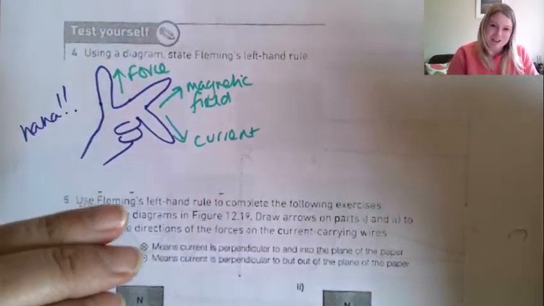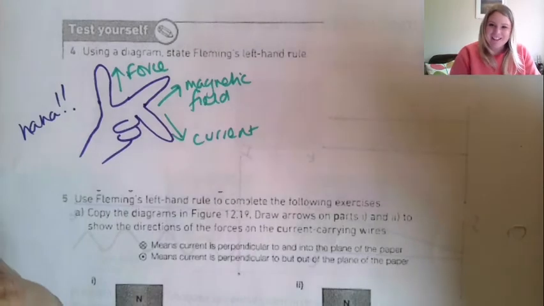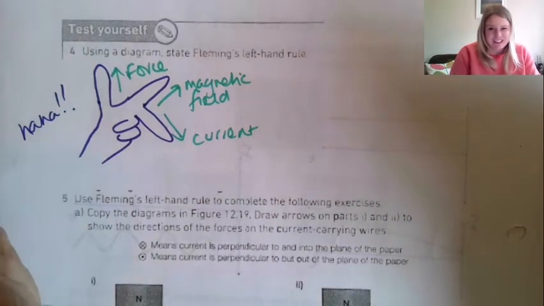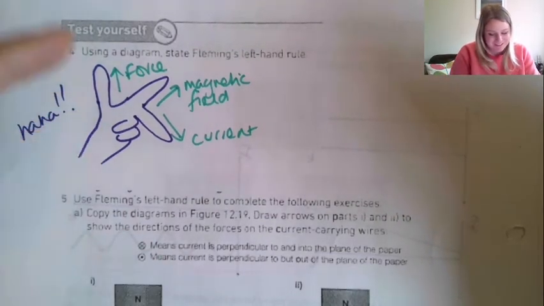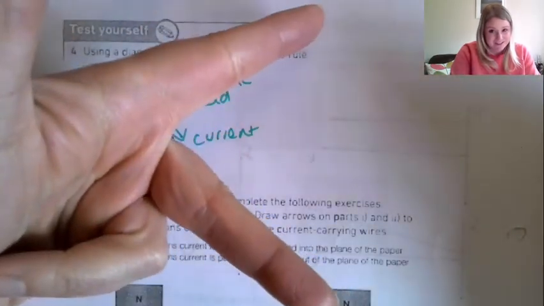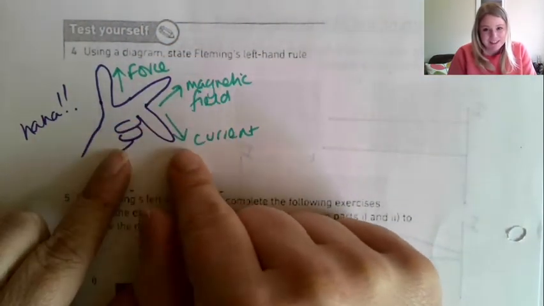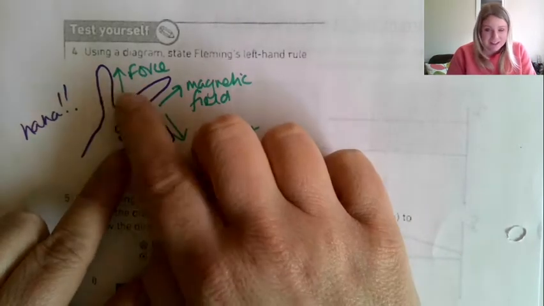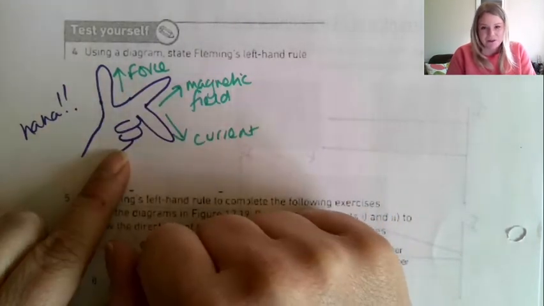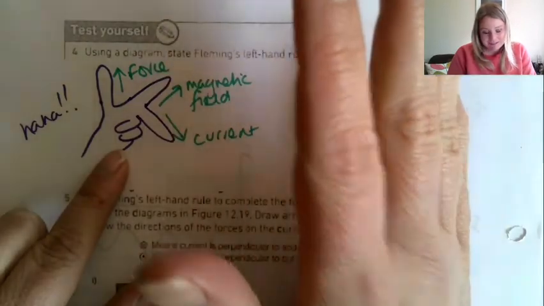So this is on page 224. We had to use a diagram to state Fleming's left-hand rule. So this is supposed to be this. The first finger showing the direction of the magnetic field, second finger in the direction of the current, and then your thumb shows the thrust or the force. But just don't judge me.